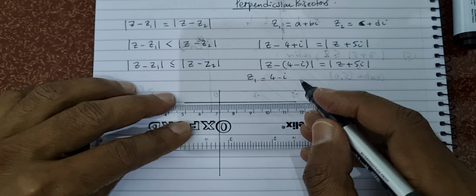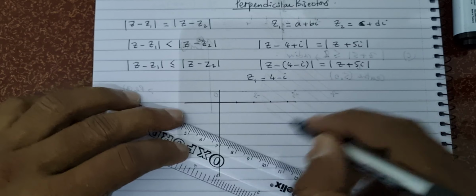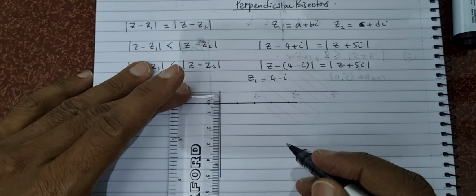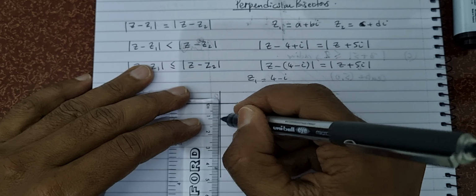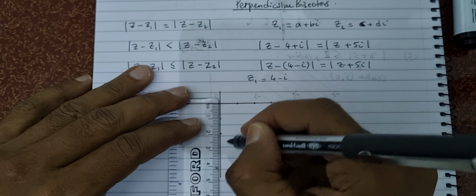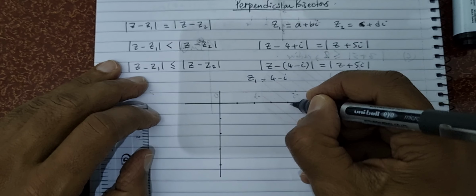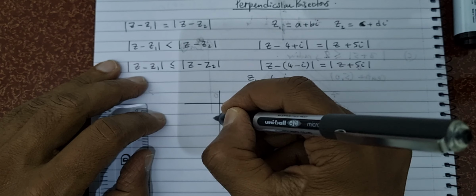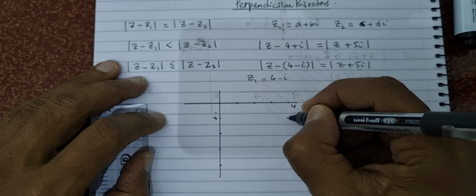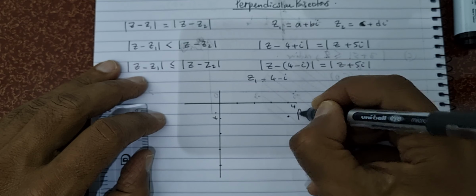If we have, let's say, 4 and then minus I. So 4 minus I, if you just push this a little bit up here. So probably I've got 1, 2, 3, 4. Let's say minus 1 is somewhere here, and I've got minus 2, minus 3, minus 4. So this is 4, and then this is minus I. So 4 minus I is going to come here. So that's my point. Let me just label this point as P.